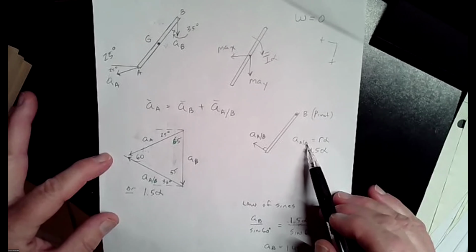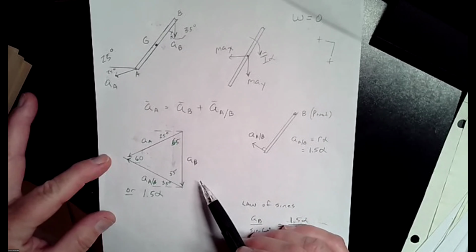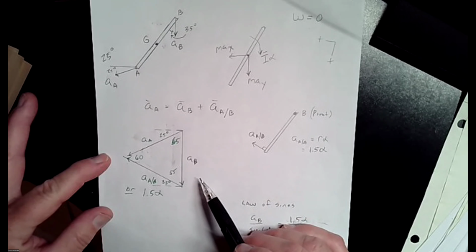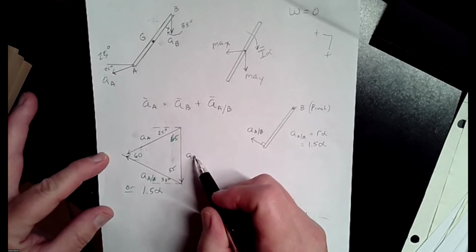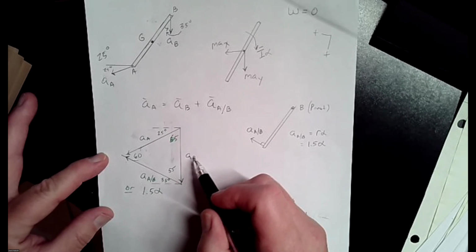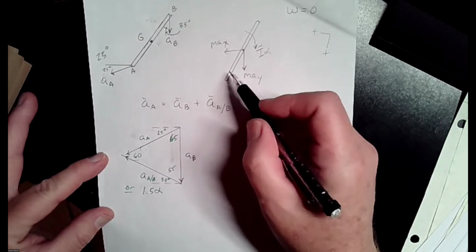Now, try to draw this triangle on your own if you can and figure out the angles. So pause here. Okay, if you're not sure, how do I get this? I know AB is going straight down. I know that A relative to B has to be normal to this surface.